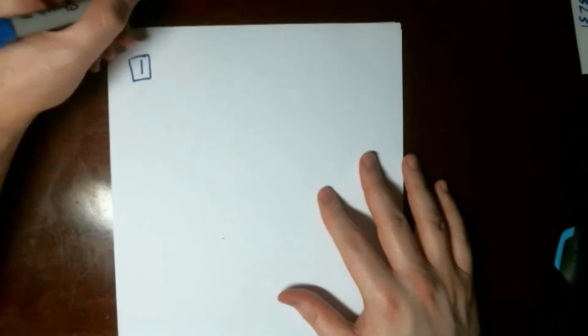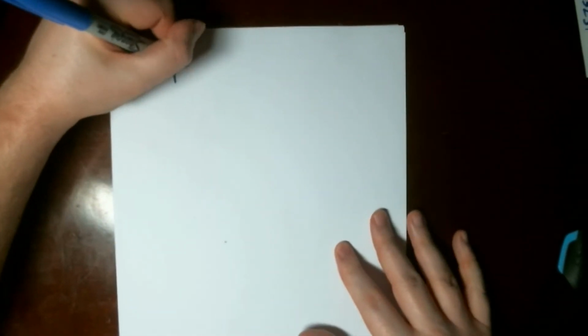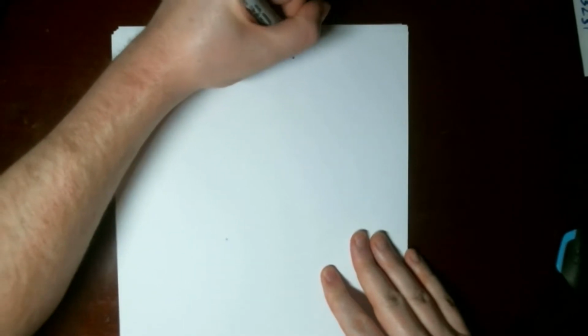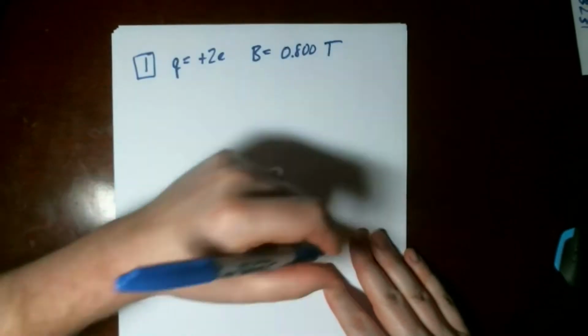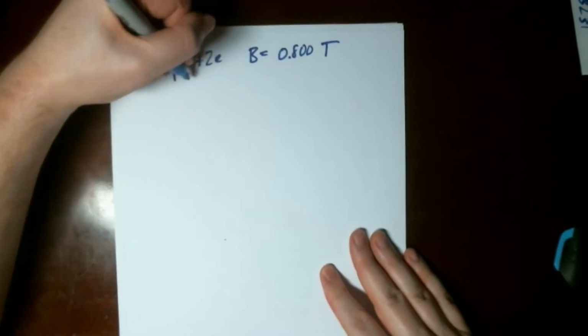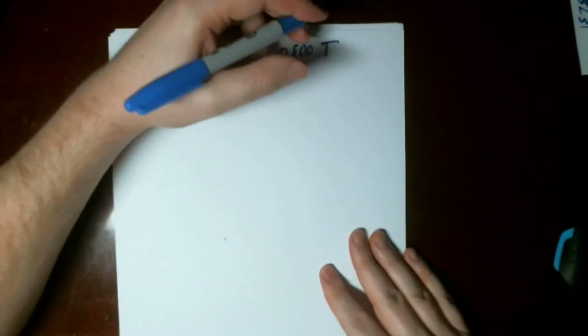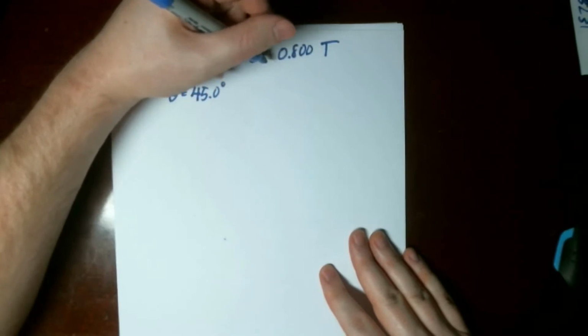Let's say, number 1. We have a helium nucleus. The charge on a helium nucleus is plus 2e, where e is the fundamental charge. It enters a magnetic field of strength 0.8 teslas at an angle of 45 degrees at a velocity of 100,000 meters per second.